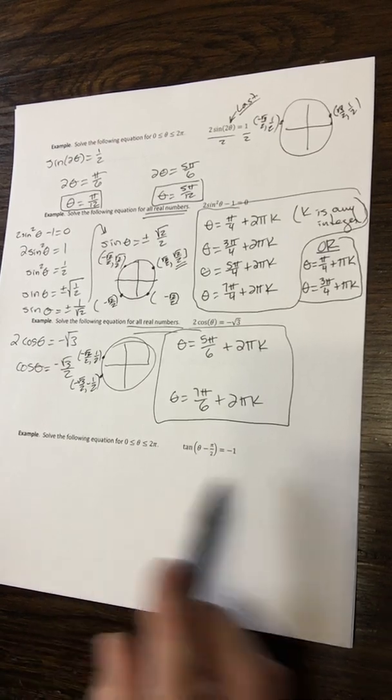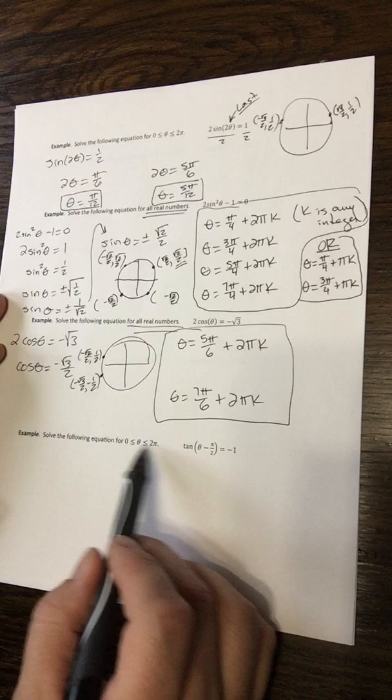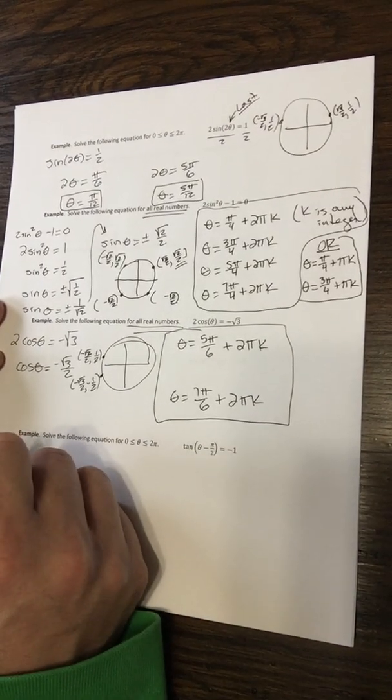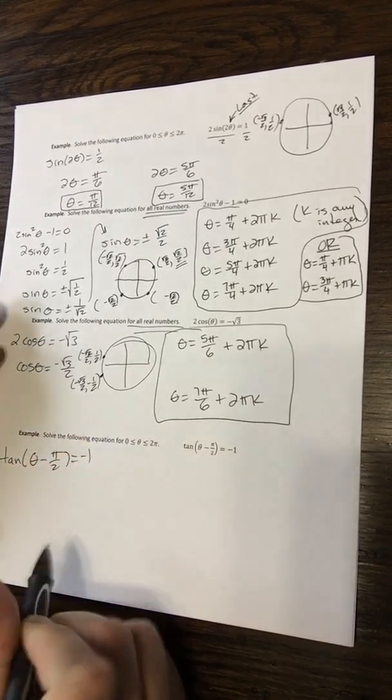Okay, do one more, and then we'll go on to the next video here. Solve the following equation from 0 to 2 pi. Now it's a tangent. Nobody likes tangents, like my cousin Gavin. So I got tangent of theta minus pi over 2. It's equal to negative 1.